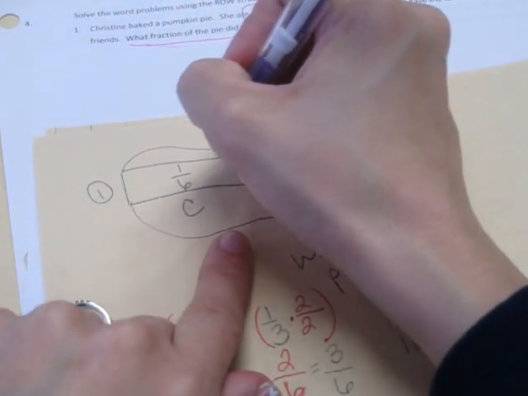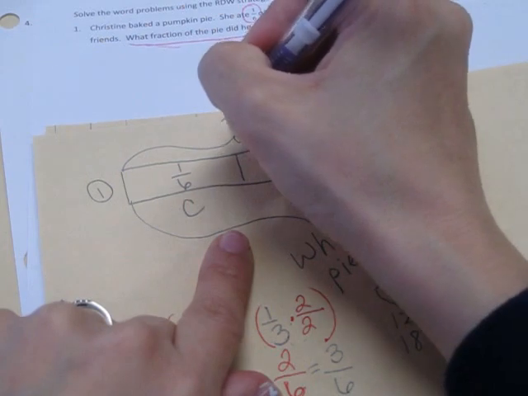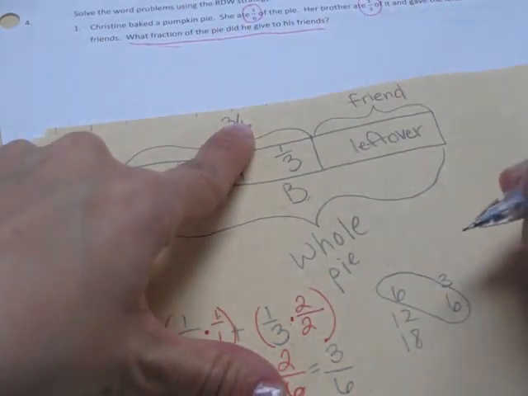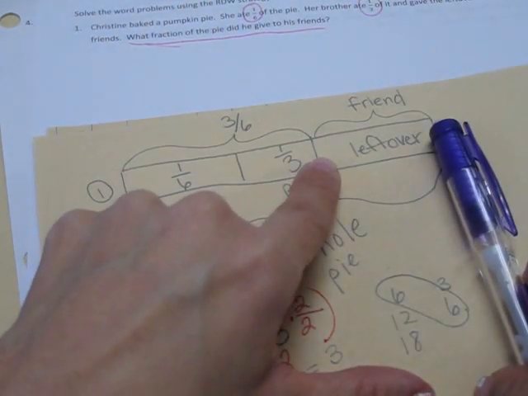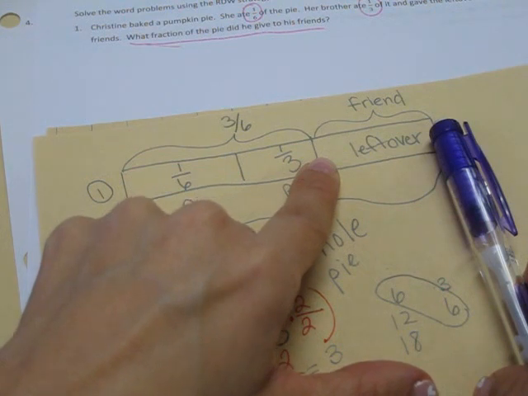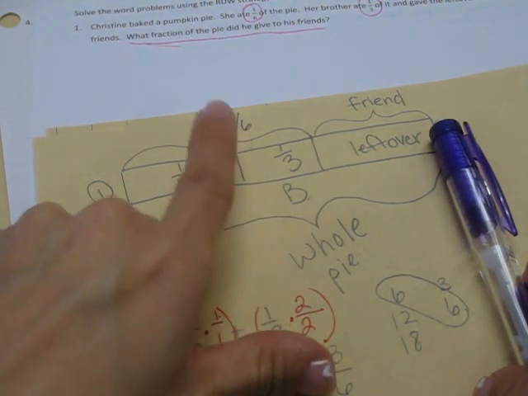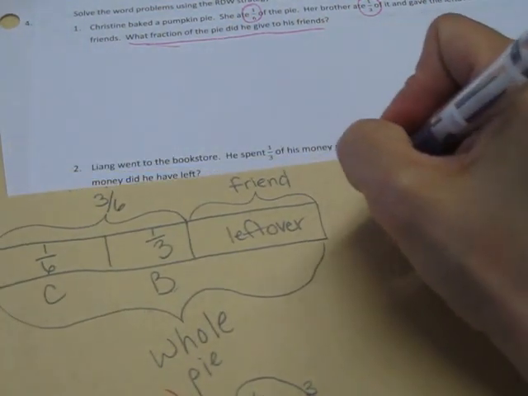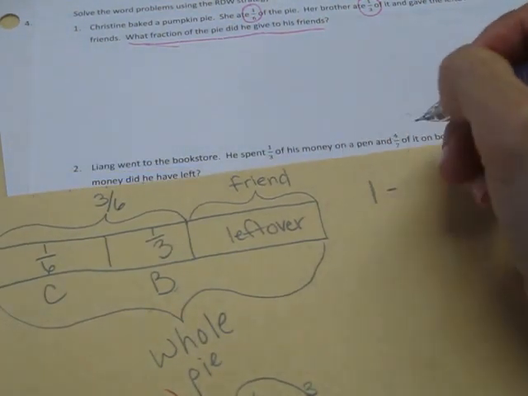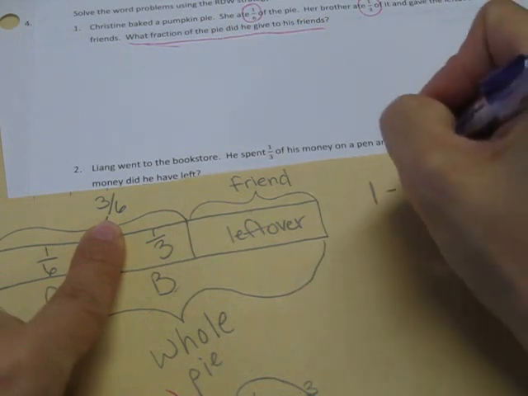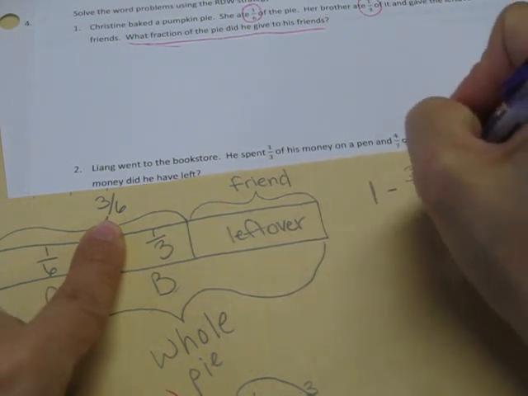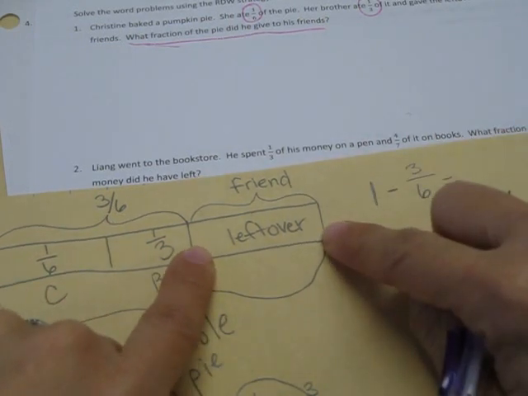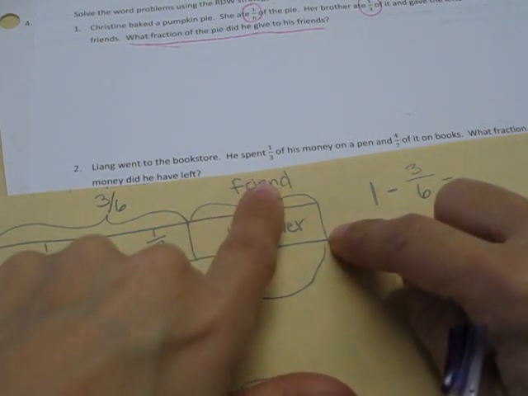So I'm going to go back up here to my picture. So that means that this part equals 3/6. But I need to figure out what the friends ate. Okay, so I know that Christine and the brother both ate 3/6 of the whole pie. So if I have one whole pie and I take away what Christine and her brother ate, that's going to give me what was left, or this leftover, what I gave to the friends.